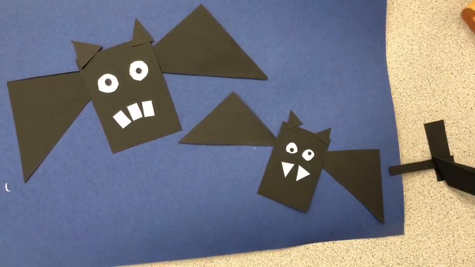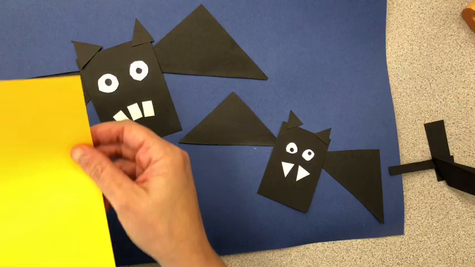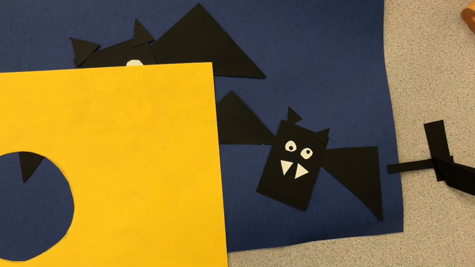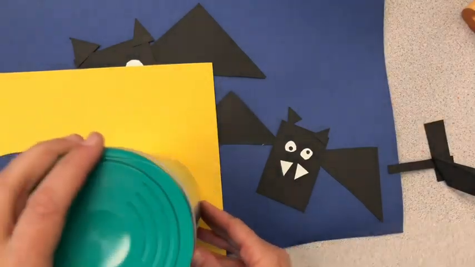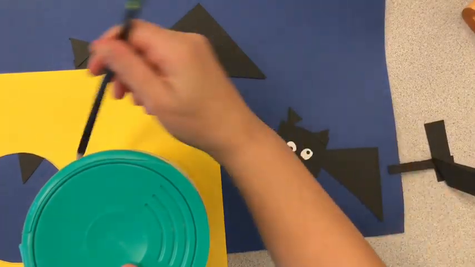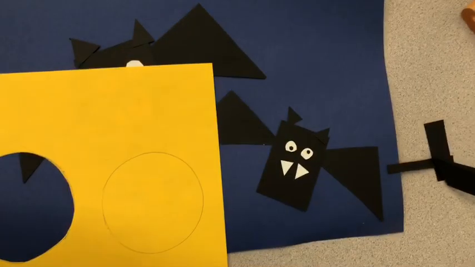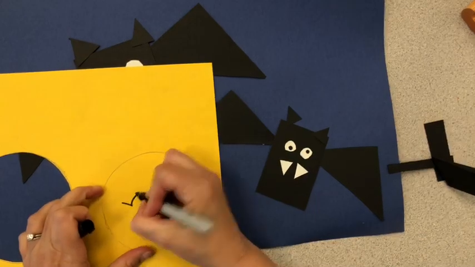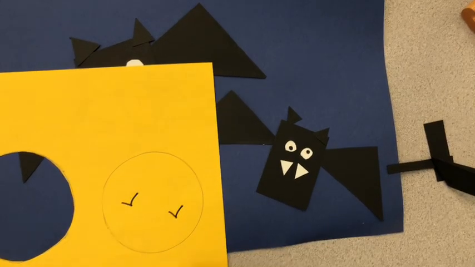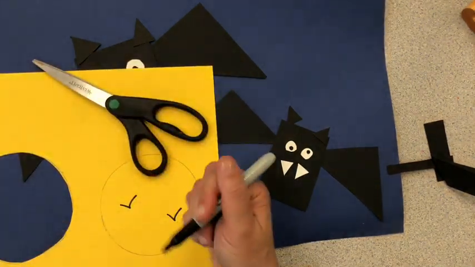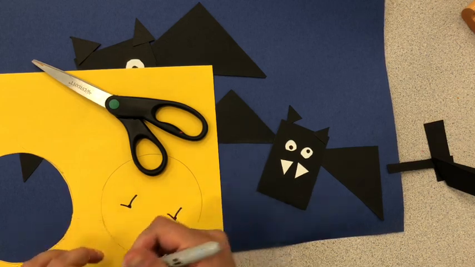Okay, now what my sky is missing is a moon because it's supposed to be nighttime because bats are nocturnal, which means that they come out at night and sleep during the day. So I have a sheet of yellow paper and I need to find a circle. Let's see, I can use the bottom of my wipes can, and I'm just gonna draw a circle. And you know what, I might even draw some bats flying in front of the moon. They just look like little check marks. They could be birds too, but birds don't typically come out at night.